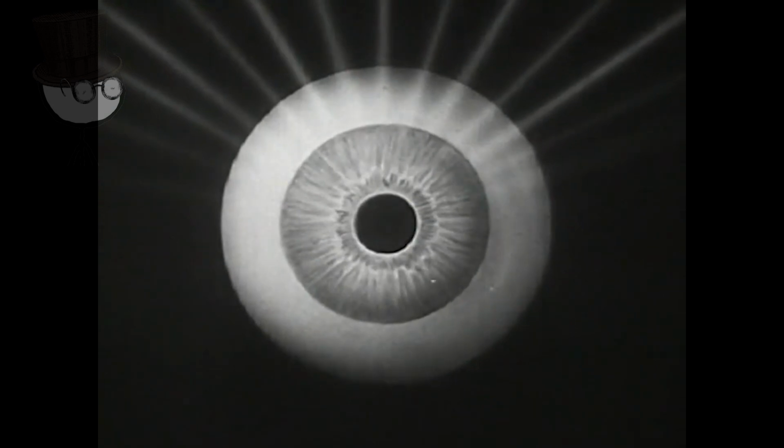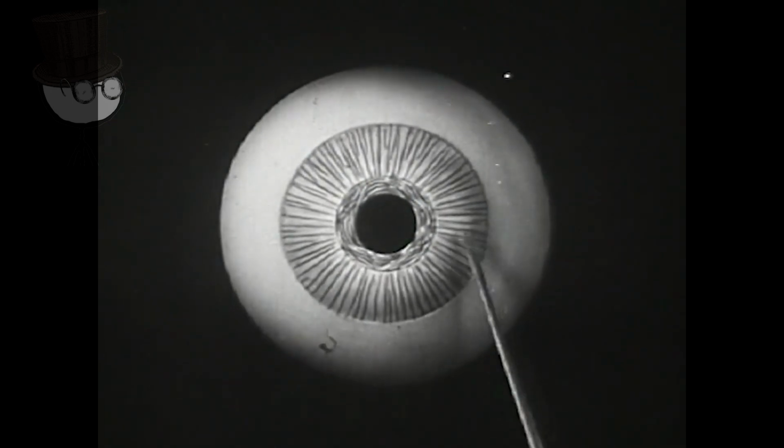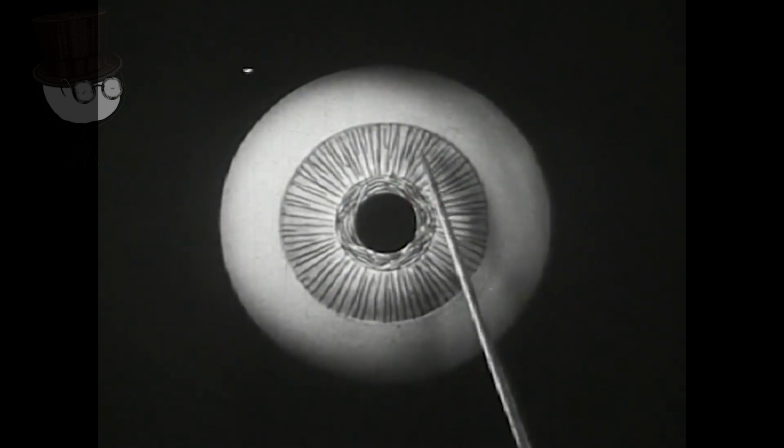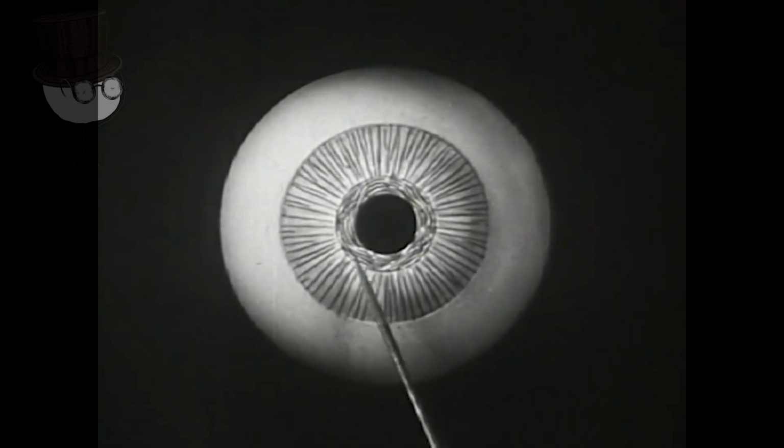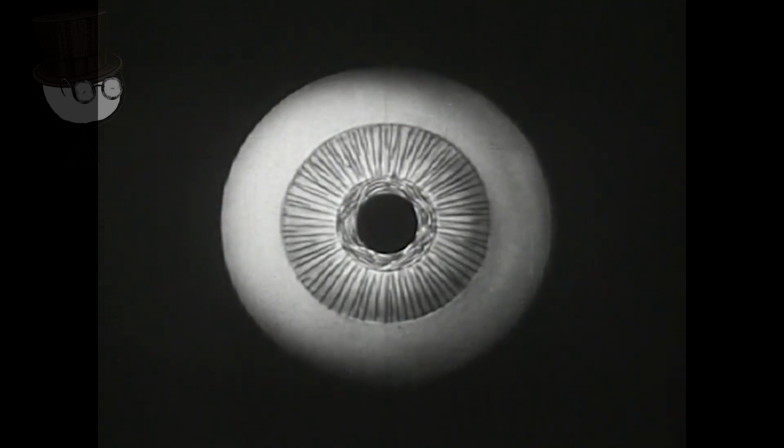Its action is caused by two sets of delicate muscle fibers within the iris itself. These muscles are shown here in simplified diagram. These spoke-like radial fibers pull the pupil open. This ring-shaped muscle around the pupil closes it.